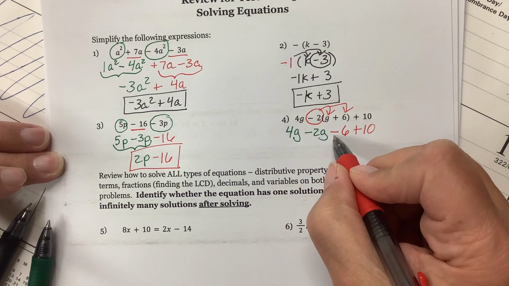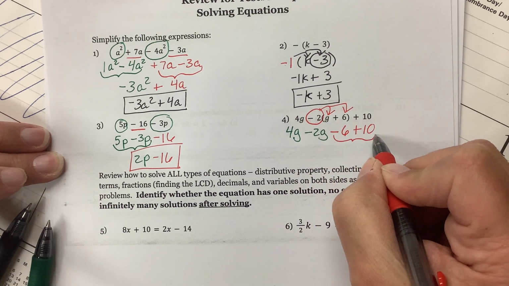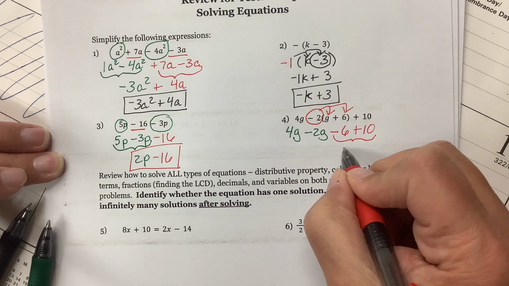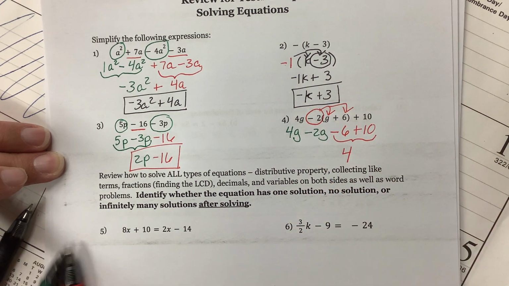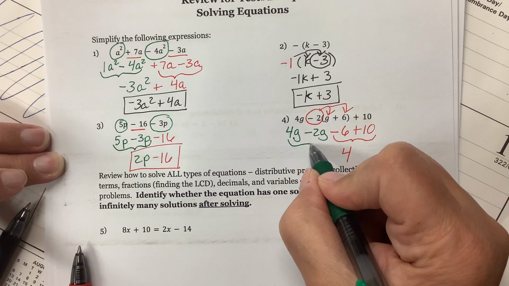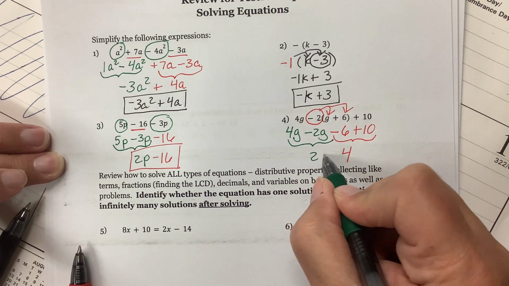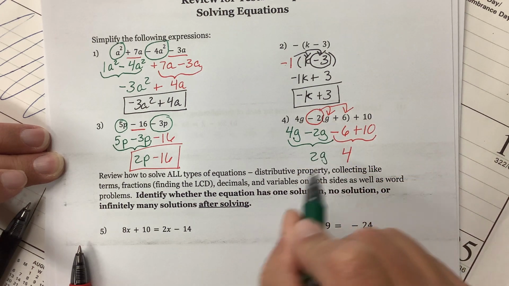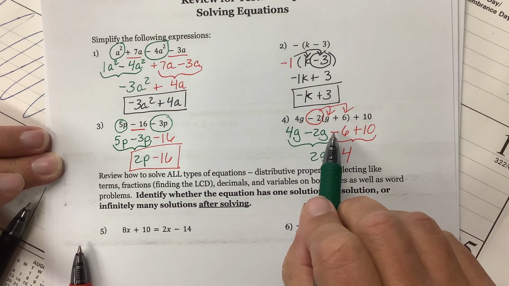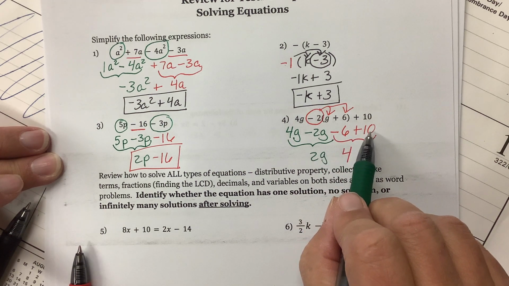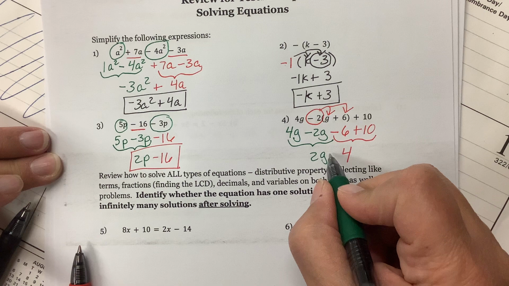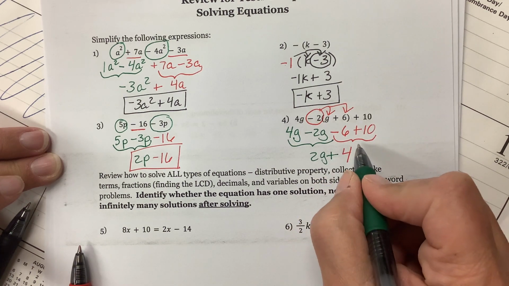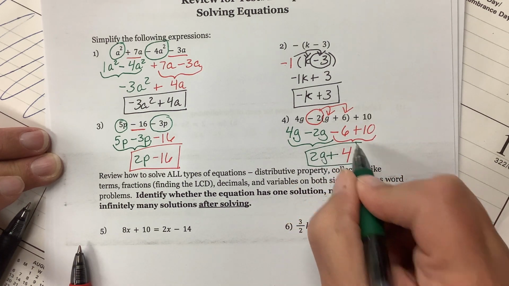Now, let's combine the like terms. Negative 6 plus 10 is 4, and 4 minus 2 is 2g. Is this a positive number or a negative number? Well, that's negative and that's positive. This one's bigger. Take the sign of the larger number, plus, and that's going to be 2g plus 4.